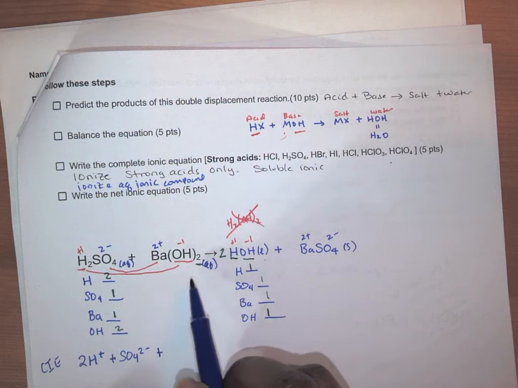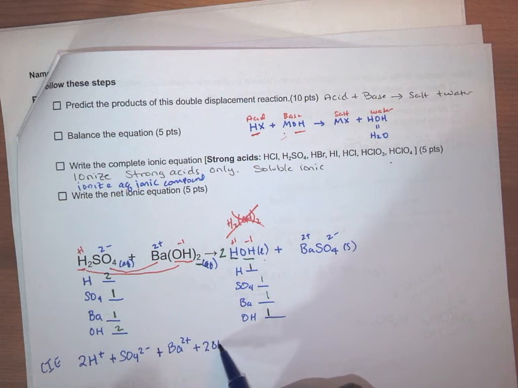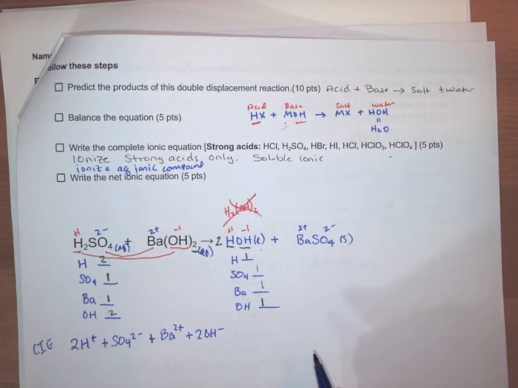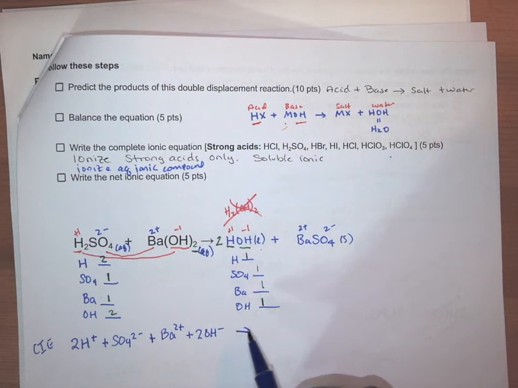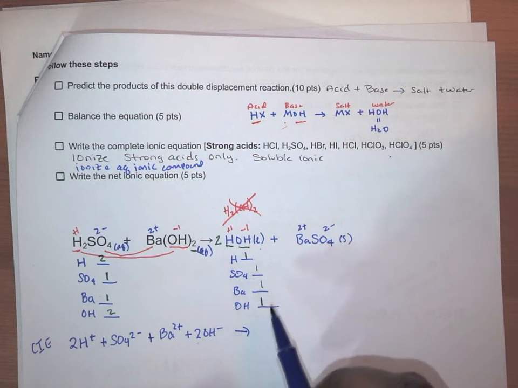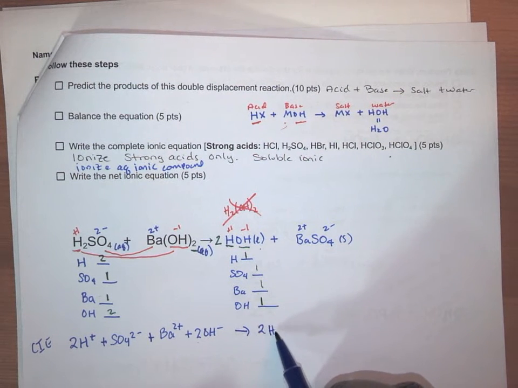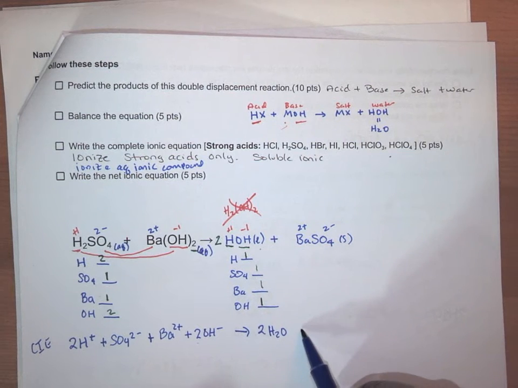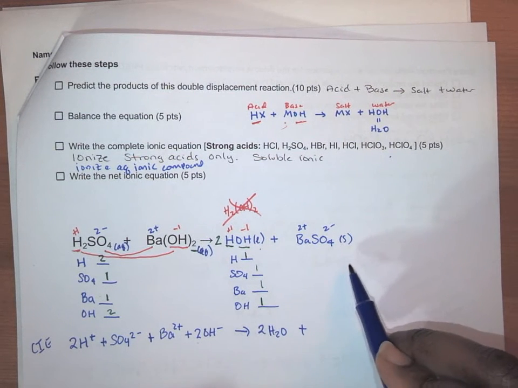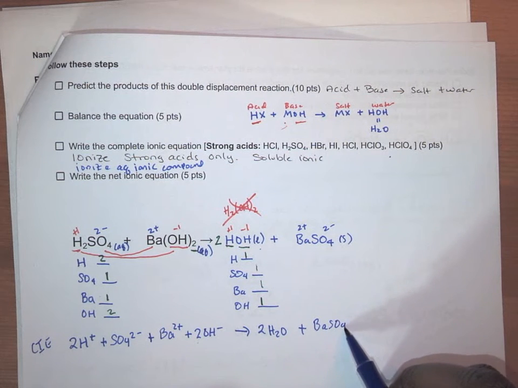Next we're going to do the barium hydroxide because that's aqueous as well. It's an ionic compound that's aqueous, so we break that apart. And again, I use the subscript here as my coefficient because I have 2 hydroxides. All right, on the product side, water is a liquid, so we don't break that apart. I'm just going to write water as 2H2O. And the barium sulfate, this ionic compound is not aqueous, so I can't break that apart.